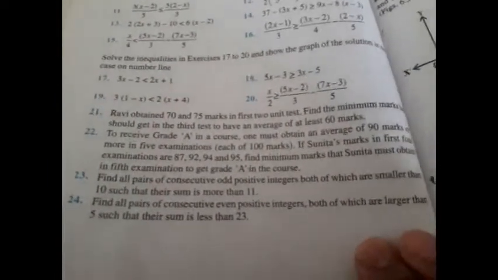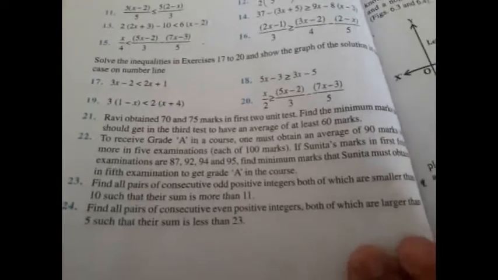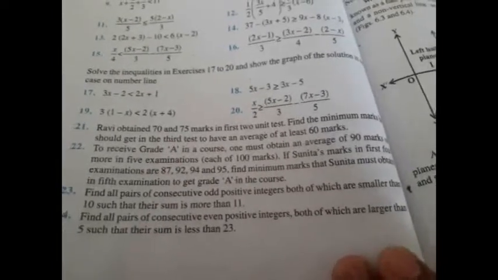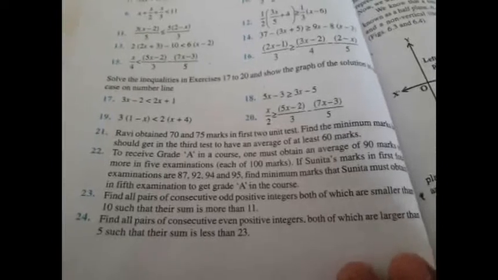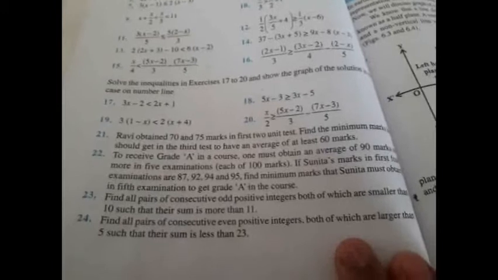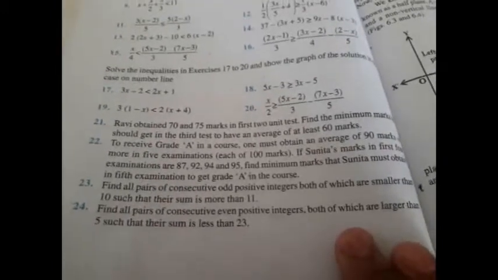Right? Hope you understood. Let us move on to the next question now. See the next question. Find all pairs of consecutive even positive integers, both of which are larger than 5, such that their sum is less than 23. Exactly the same as the previous problem. But there we dealt with odd numbers, here it is even numbers. But even then, if you assume x as your first even positive integer, then the next even positive integer is going to be x plus 2 only. Only if we add two will you get the next even number, right? So x and x plus 2.